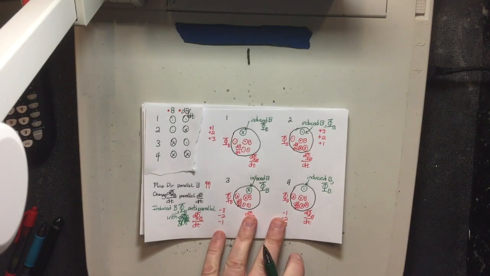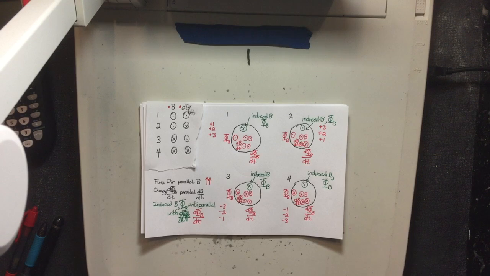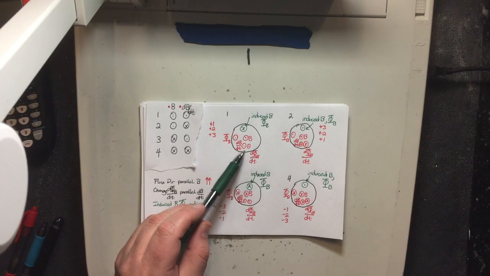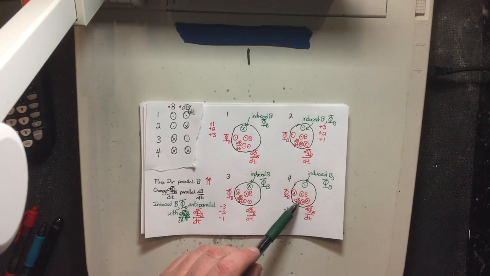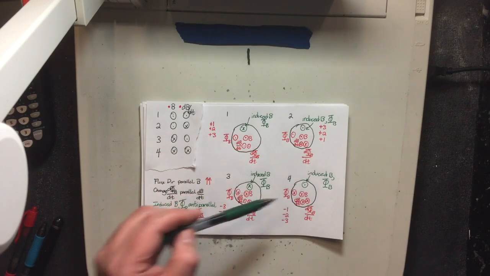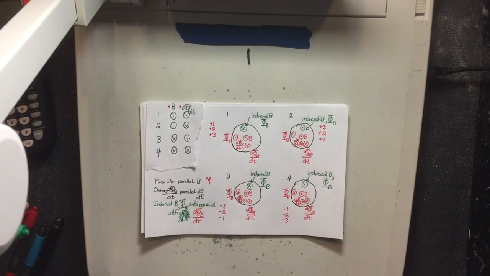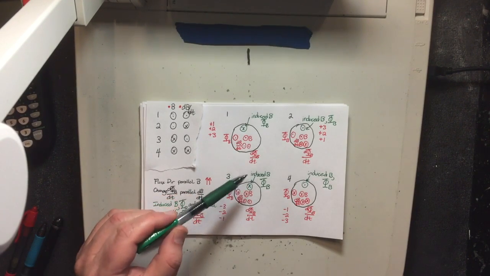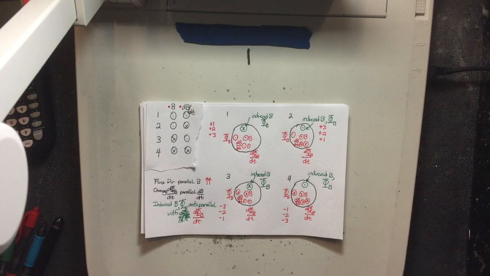So when you're looking at this, flux is directly parallel with B. The change in flux with respect to time is parallel with the change in magnetic field. It could be parallel or anti-parallel to B, it doesn't really matter. What does matter is that those are always parallel. These are always anti-parallel with the change in flux with respect to time. Now that's the induced B field, or the induced flux.